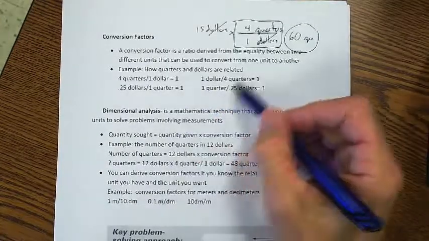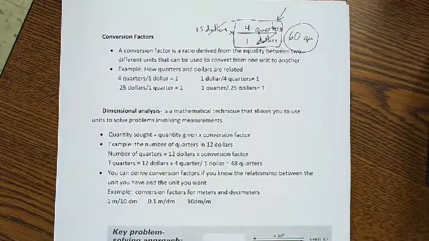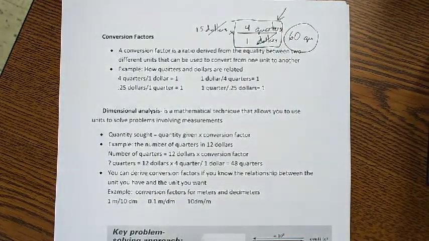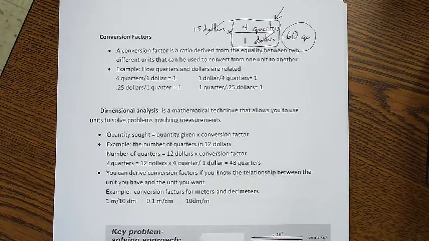Notice we have different conversion factors we can use. The rule about what you can put in a conversion factor, it doesn't matter what you put there, they must be equal. So we could put $0.25 as 1 quarter. That's the same thing. They're equal to each other. We would still get the exact same answer if we did that. 15 divided by 0.25 is still 60. So again, that's how you use dimensional analysis.